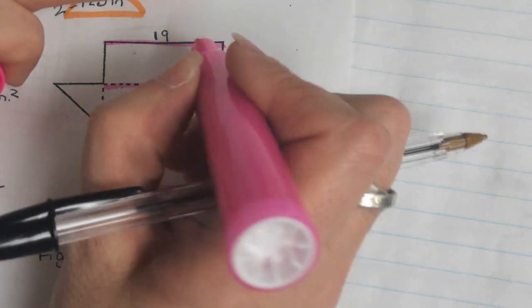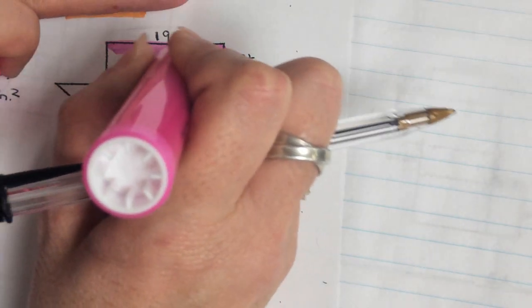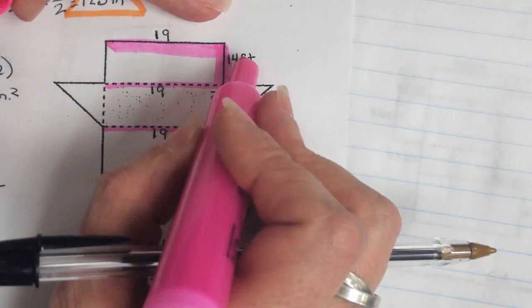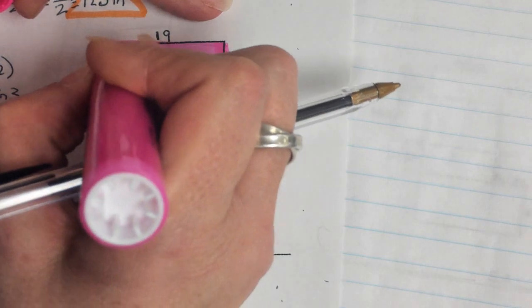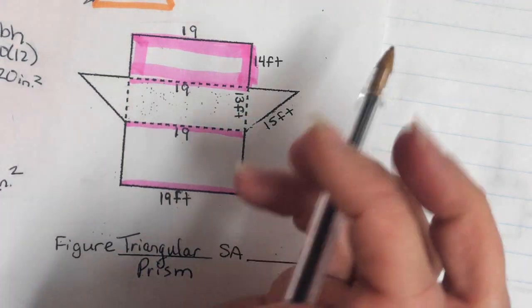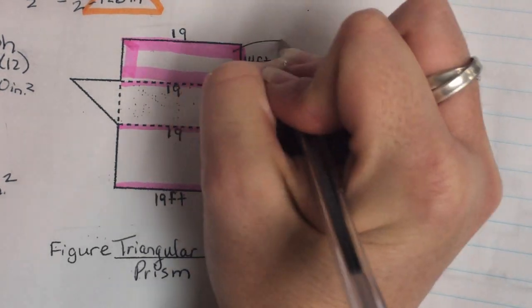Okay, so I want you to look at this box. We've got the number 19, and right here we've got the number 14. So this one we can do because it's just 19 times 14. That one's not too bad. So we'll go over here.